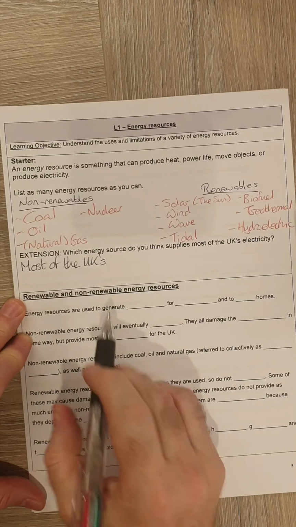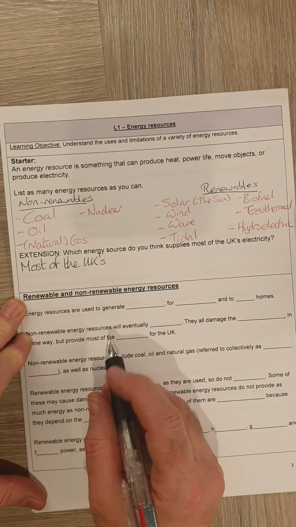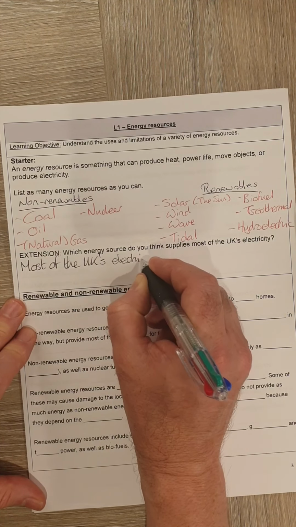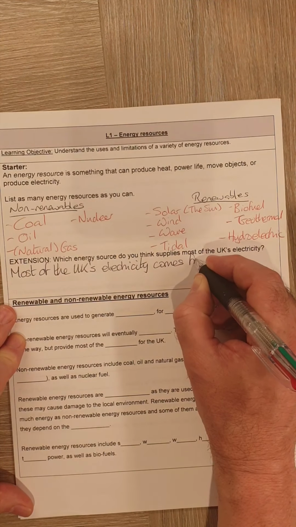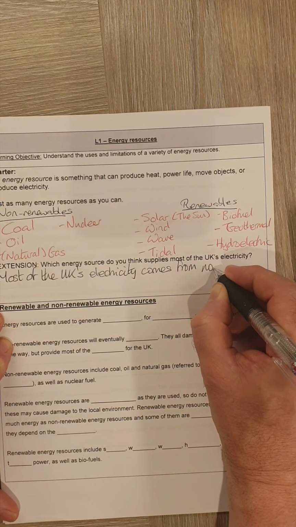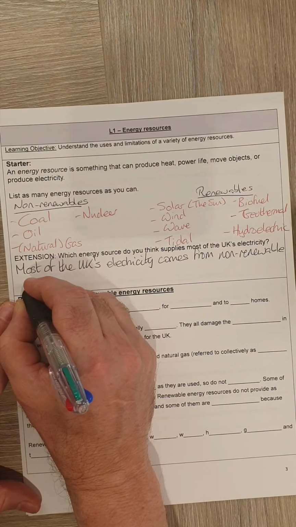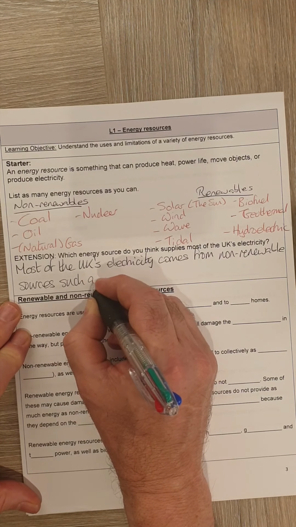So in response to this question, which energy resource do you think supplies most of the UK's electricity? Most of the UK's electricity comes from non-renewable sources such as gas.